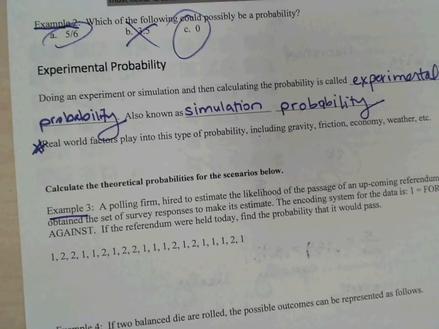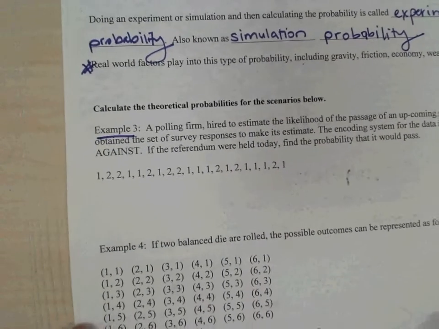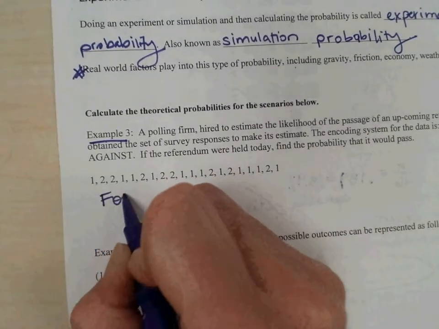Example 3, will you read that one for us, please, Samantha? A polling firm hired to estimate the likelihood of the passage of an upcoming referendum obtained the set of survey responses to make its estimate. The encoding system for the data is 1 for, 2 equals against. If the referendum were held today, find the probability that it would pass.